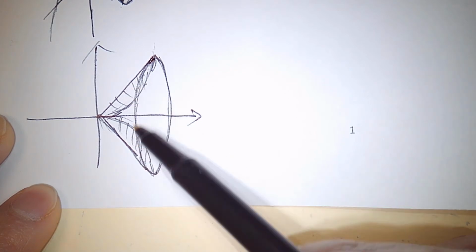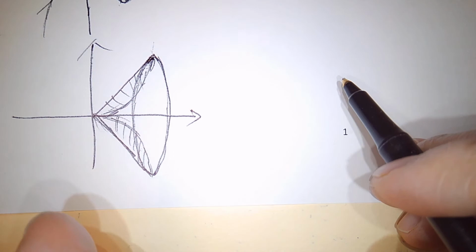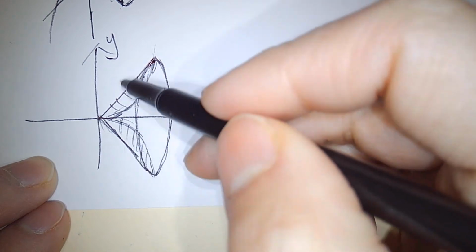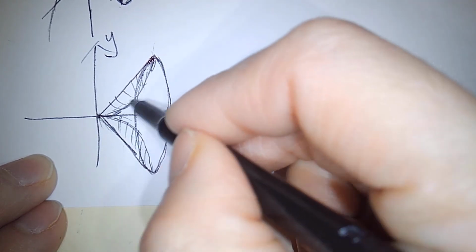How to find the volume of this? What should we do, guys? Cut it, okay? We're still going to cut it. We're going to use our knife to cut this solid when x equals x, okay? So we know for this solid, it is bounded between when x equals what to what?